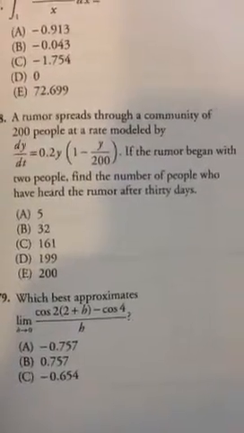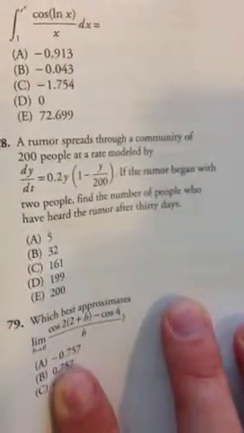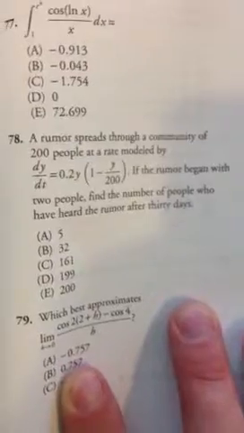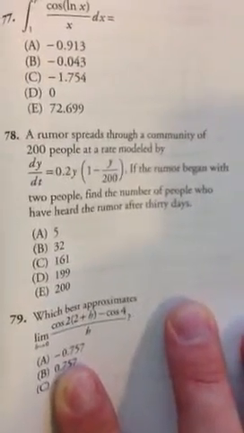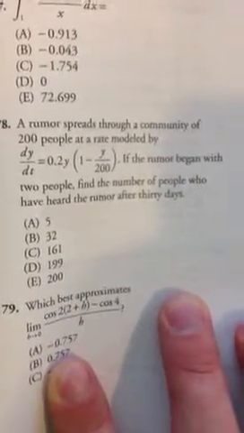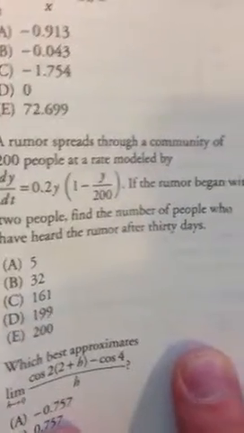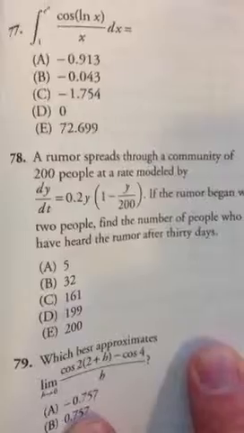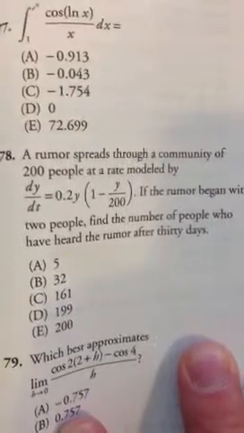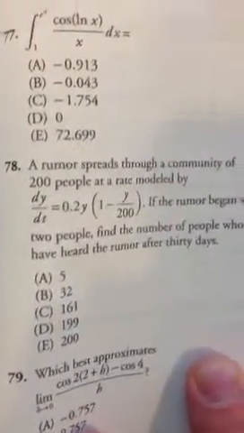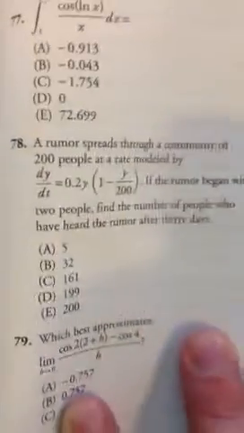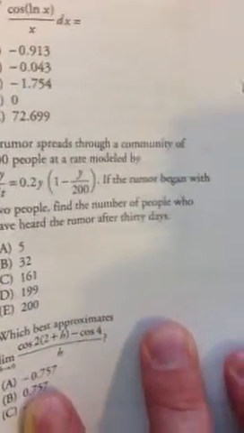So the problem says a rumor spreads through a community of 200 people at a rate modeled by, and then they give you this equation, which is a dy over dt. So it's a derivative of y. But if you look at it, it has no t's in it, so it's all in terms of y. And y is the amount of people that know the rumor at any given time t, which you can only tell because t is here in the actual derivative form itself.